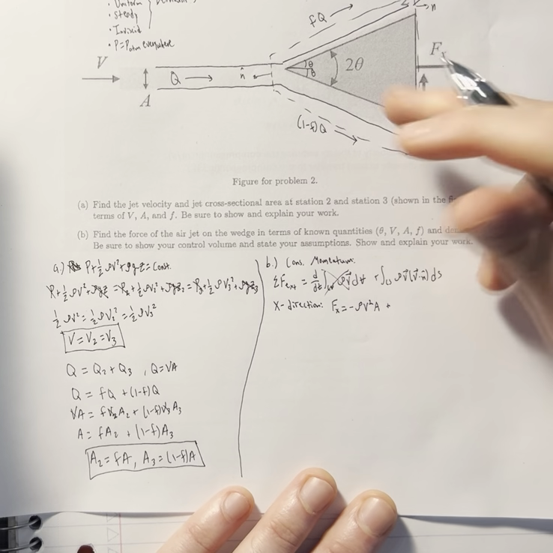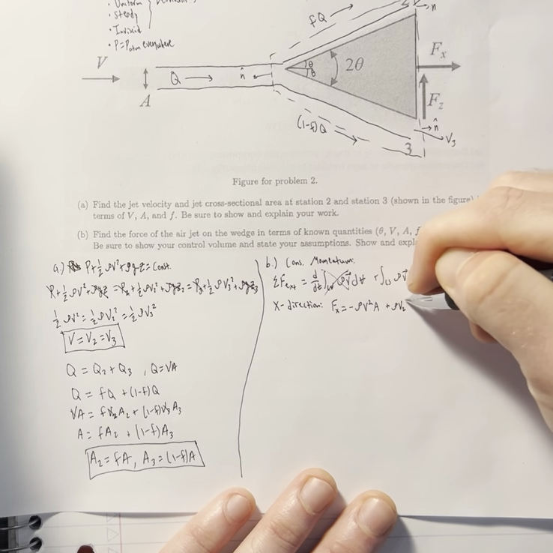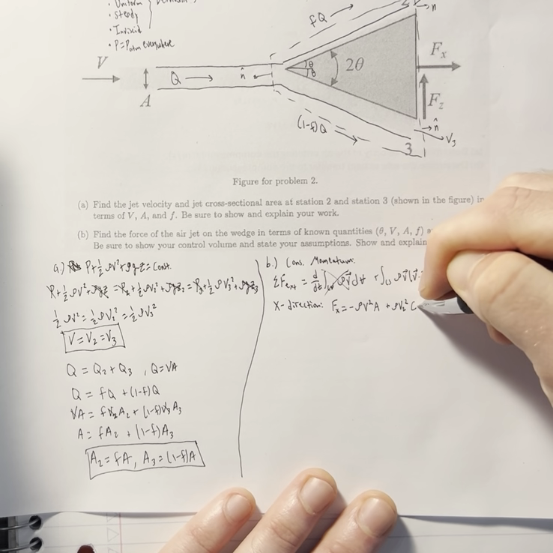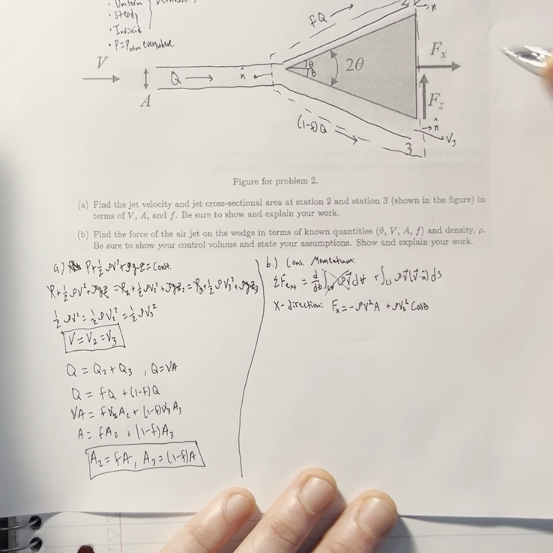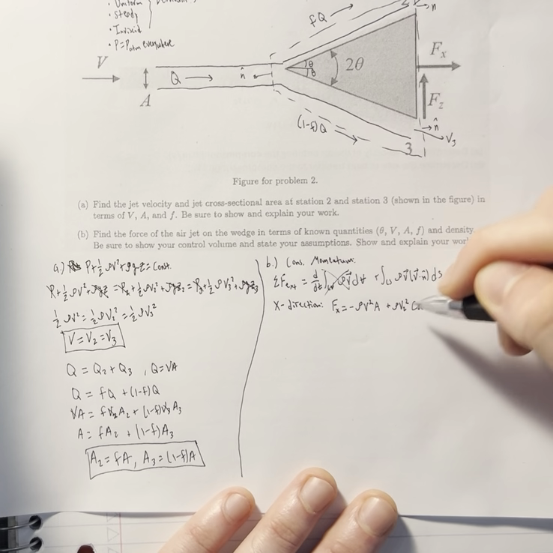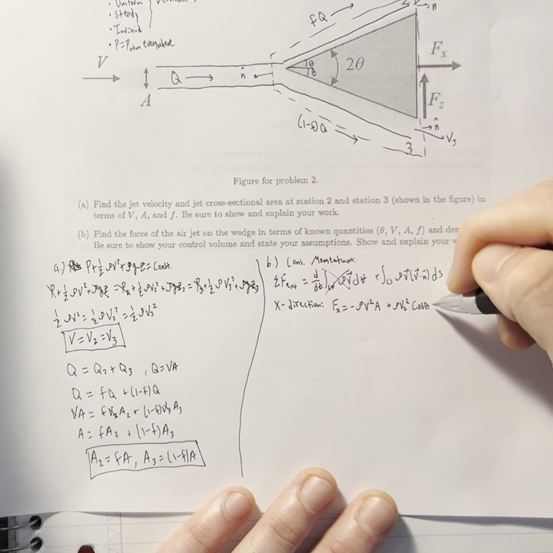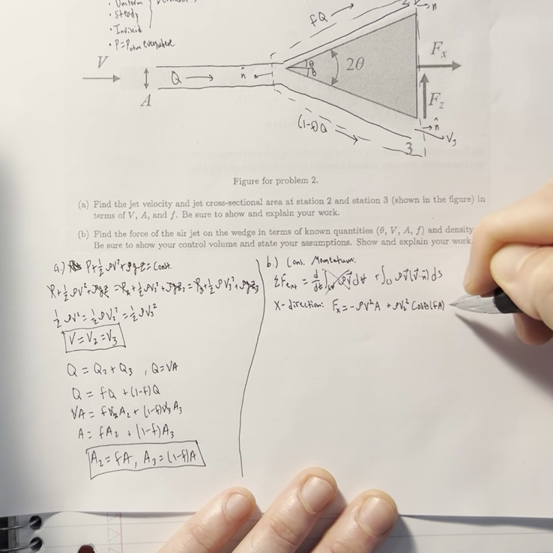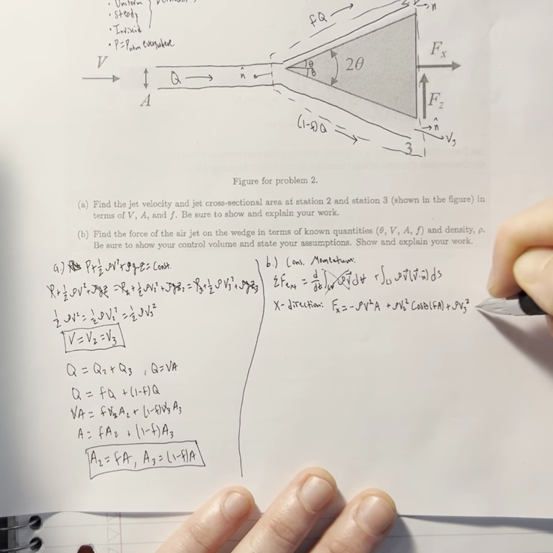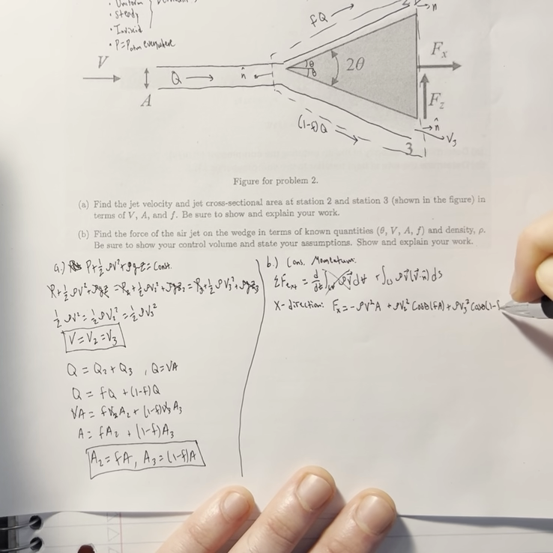At outlet 2 up here, we have rho v2 squared cosine theta, because this v dot n becomes v cosine theta. So it's v squared cosine theta after multiplying out, and the area is FA. Similar for the bottom: rho v3 squared cosine theta times (1 minus F) times A.